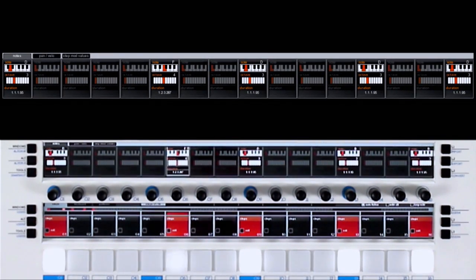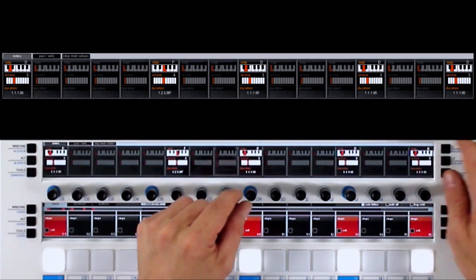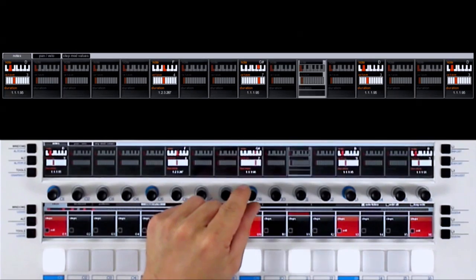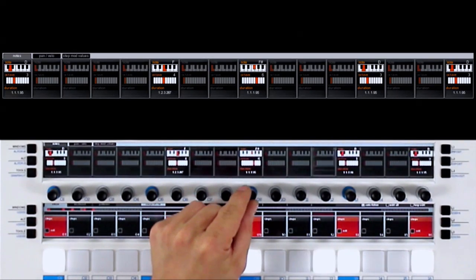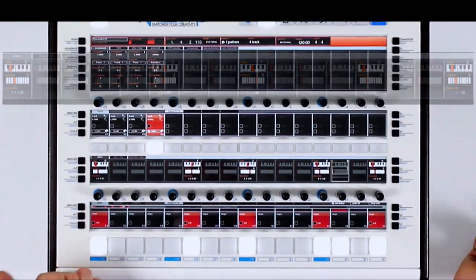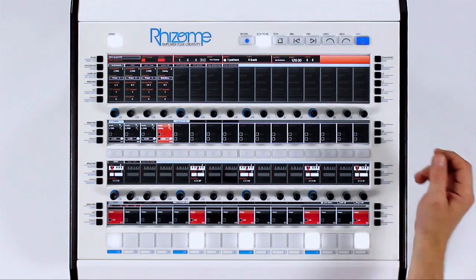I do exactly the same for the other steps. I turn off the solo to listen to the sequence with my rhythm.